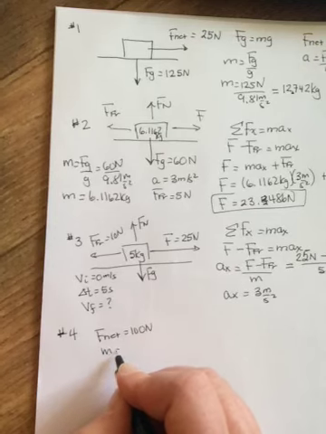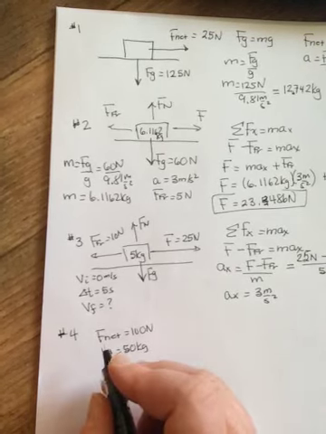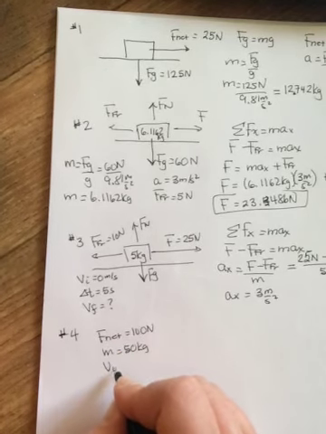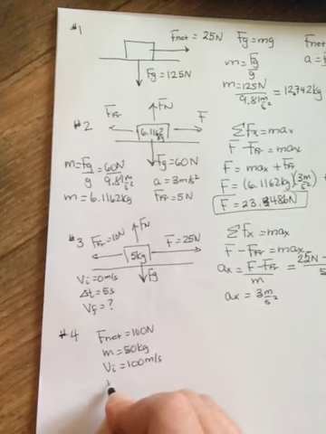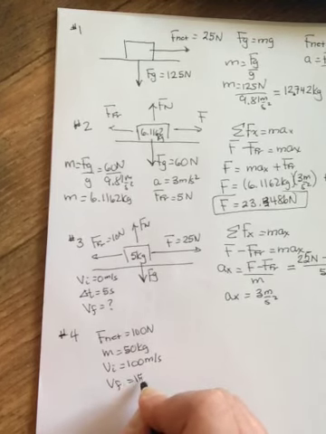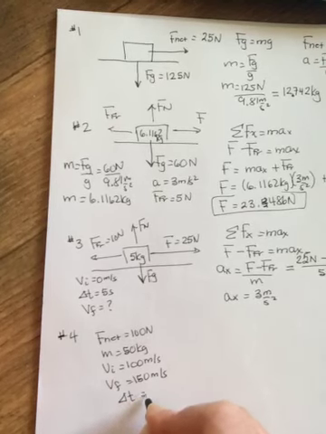The mass of the rocket is 50 kilograms, and it says it's increasing its speed, Vi, from 100 meters per second to Vf 150 meters per second. And this time you're looking for delta t.